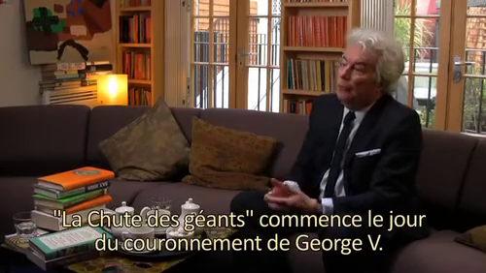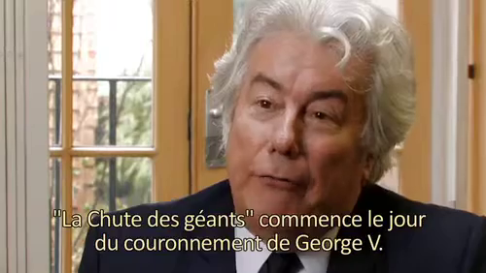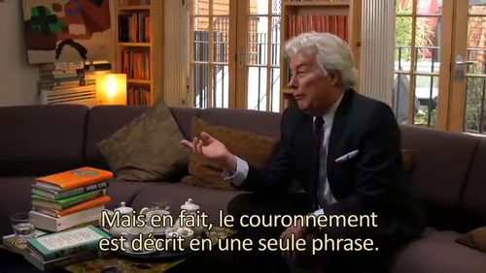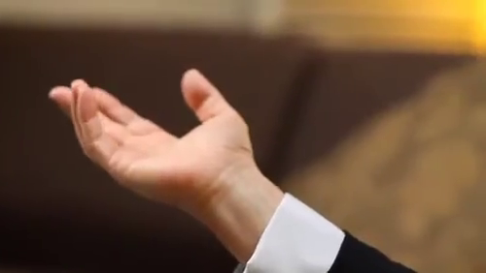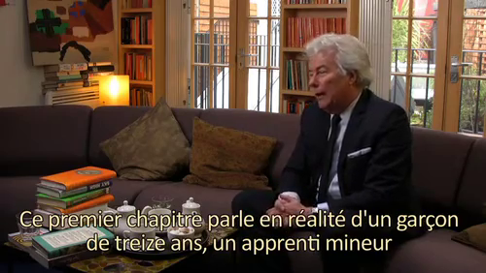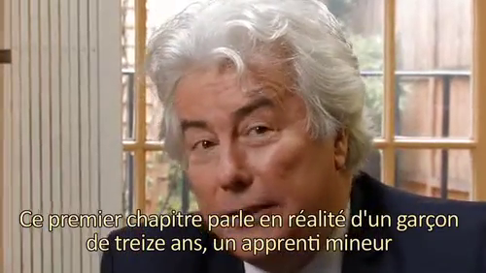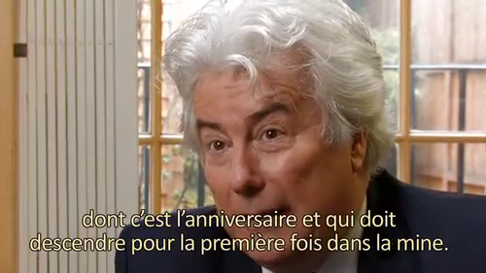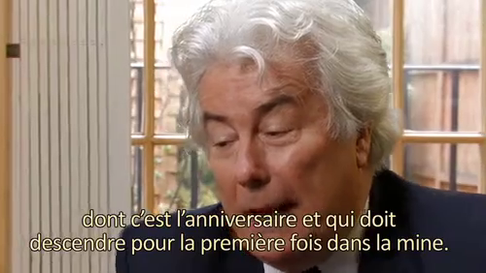Fall of Giants opens on the day of the coronation of George V. But actually the coronation occupies 1 sentence. And that opening chapter is actually about a young man, a boy actually, a 13-year-old boy. And it's his birthday, and today he begins work as an apprentice coal miner, and he goes down the pit.